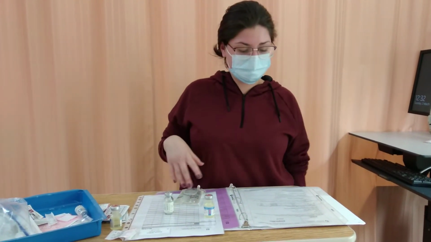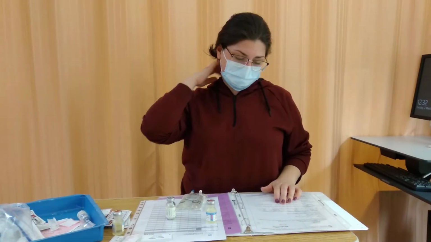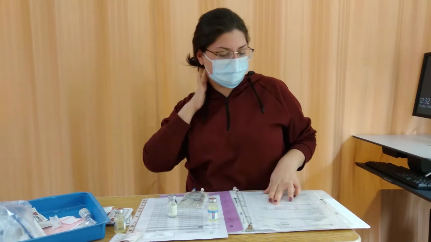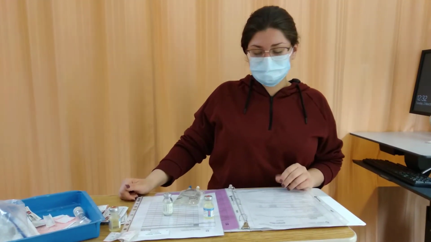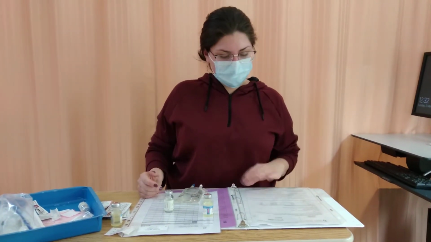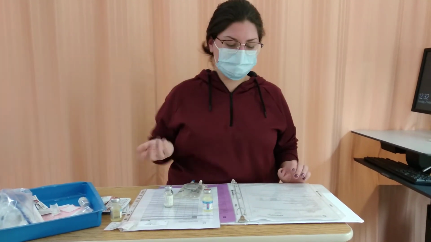We can either give 50 or 100 milliliters of normal saline, which is the preferred one, or we can give D5W. So we're just going to go ahead and choose the lowest volume because there's really no need to give him an excess of fluid. We're going to administer it over 10 to 15 minutes, and I'm going to choose 15 minutes.